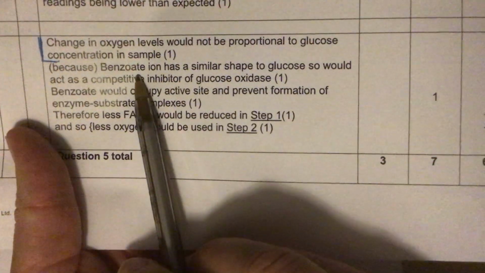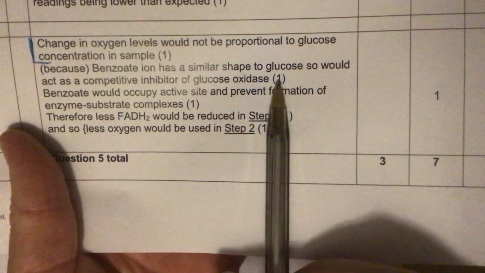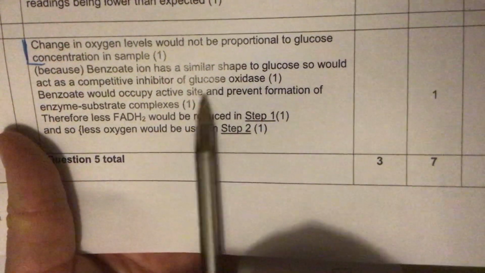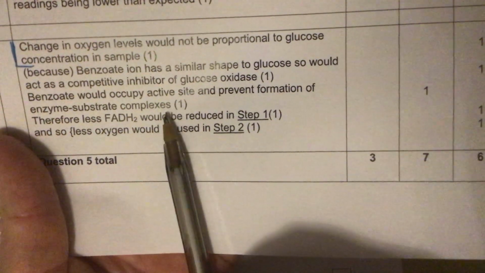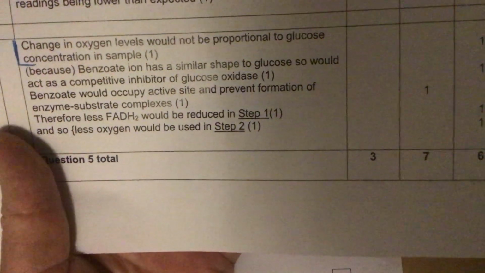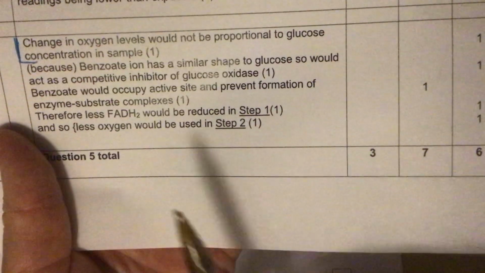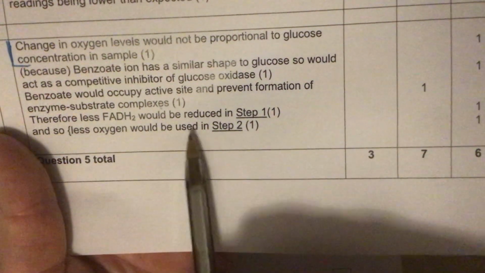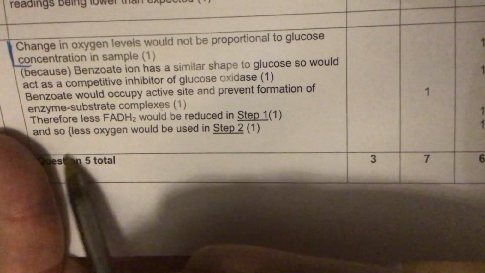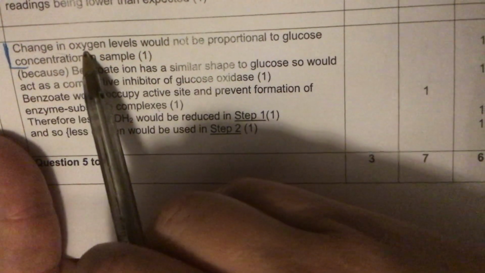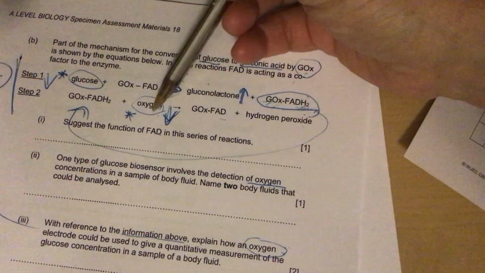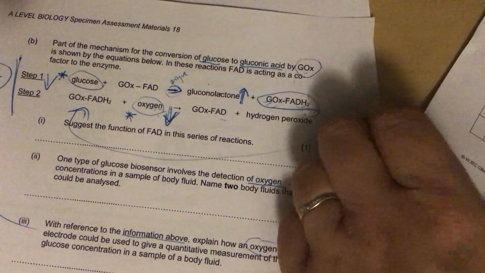Start thinking of this here. So benzoate has a similar shape to the glucose, therefore it's a competitive inhibitor. Okay, it would occupy the same active site, and therefore you're not going to have the enzyme-substrate complex with glucose formed. Therefore, step 1 of the equation would not work as well. Step 2 of the equation would not work as well. And therefore, the change in oxygen levels would not be detected as well. So the change in oxygen here would not happen as much.